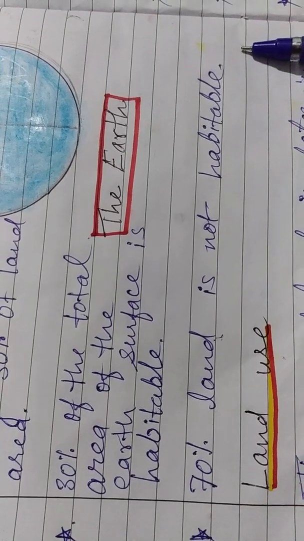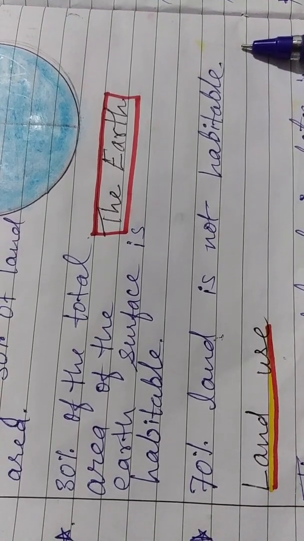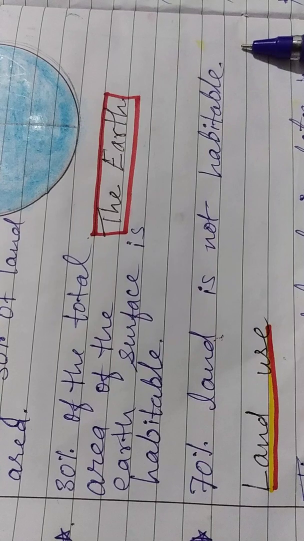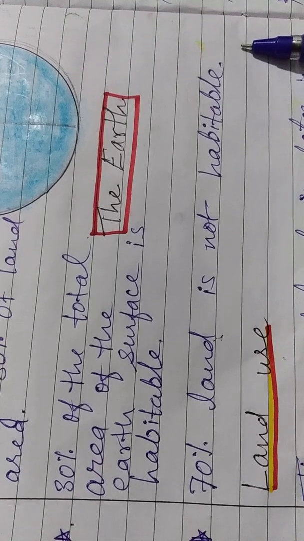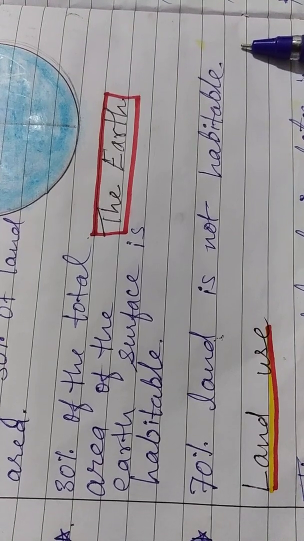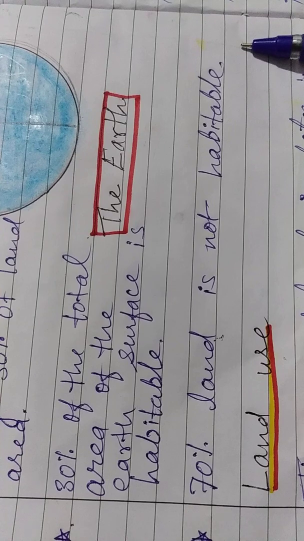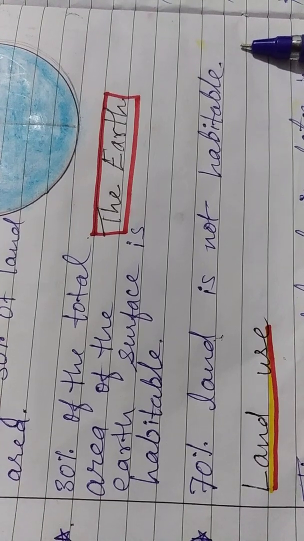In this 70% area, the topography is very rough, low-lying lands are in the desert area, and thick forests cover these areas, so they are very less populated. So we can say the unequal distribution of population depends on the different types of climate conditions and topography of the land.